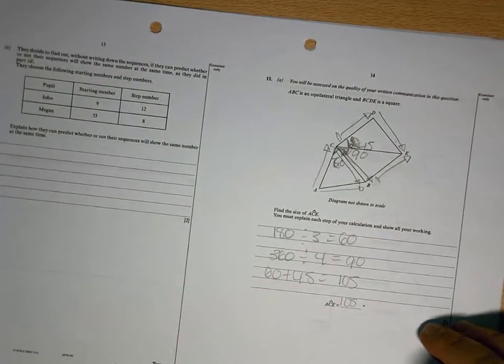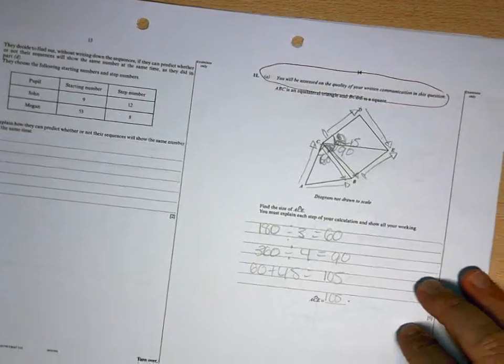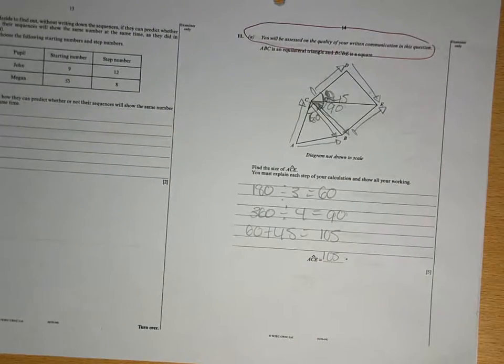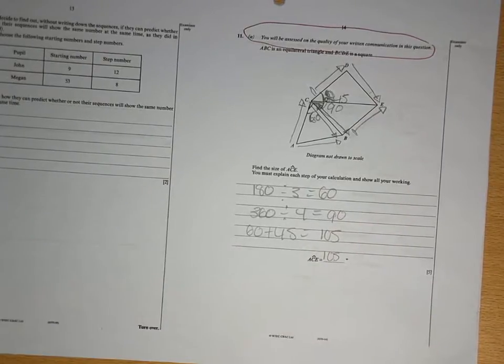Take a look how I explained that on the video clip and see if it helps you get your head around that. Right, now this is the question where there are going to be 2 marks given for your ability to explain what you're doing. So of those 5, you're going to get a maximum of 3 because you haven't shown me how you worked that out.